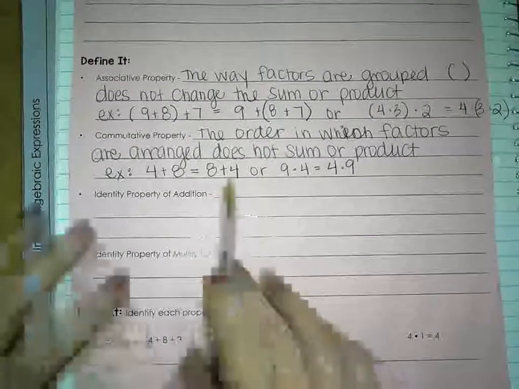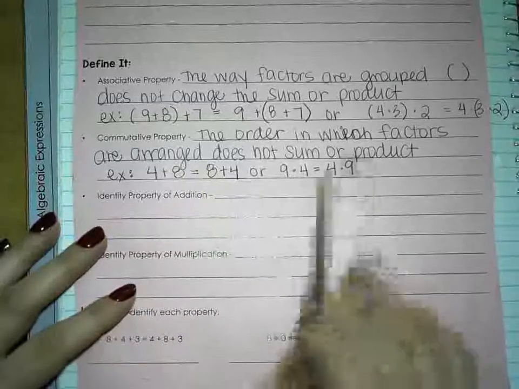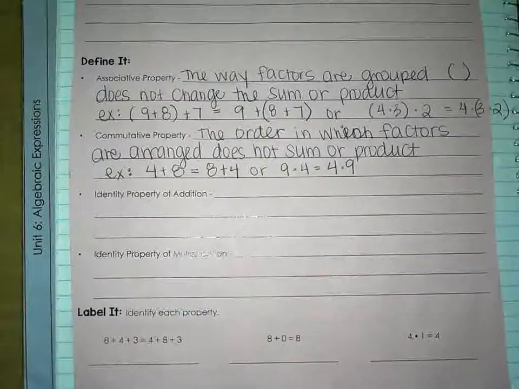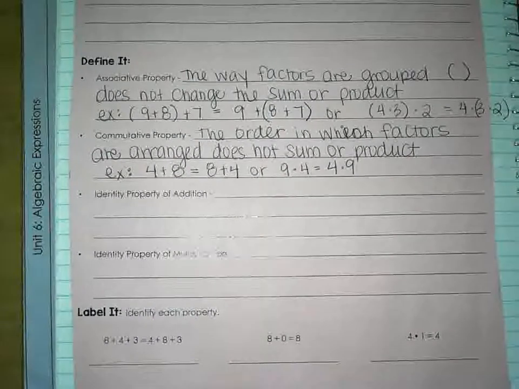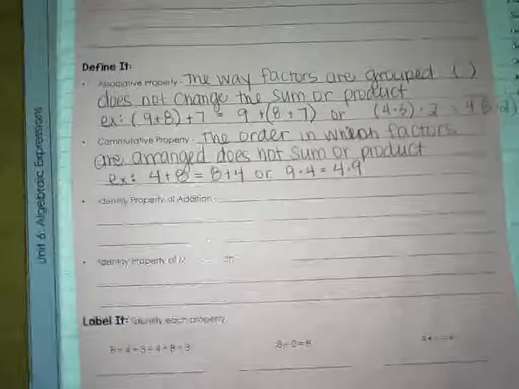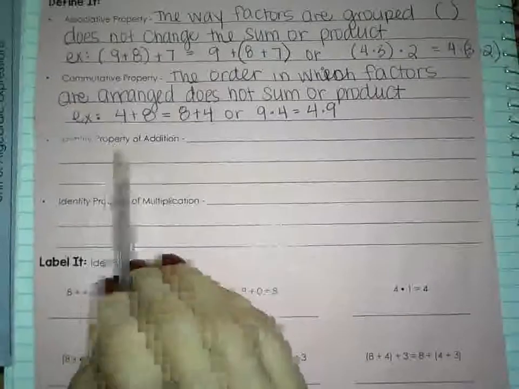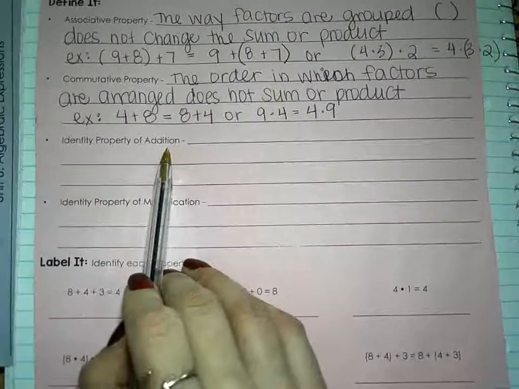The order does not matter as long as you are adding the whole thing or multiplying the whole thing. That would be commutative. Do we see the difference between associative and commutative? Because students always mess that up. Because it's a little weird.